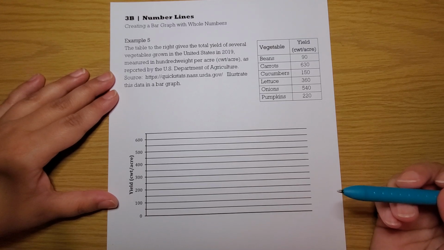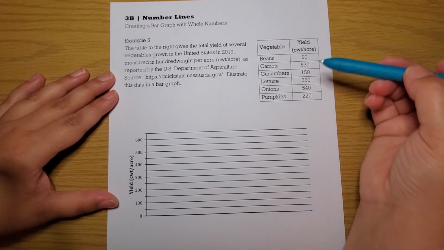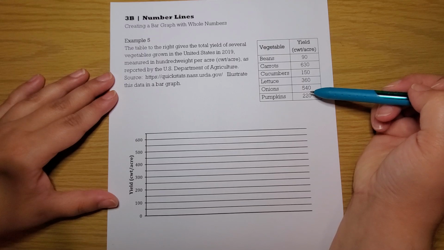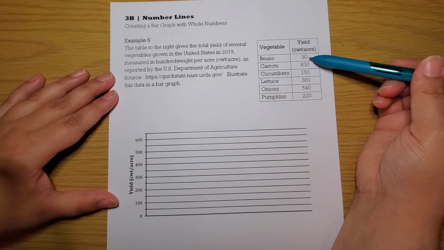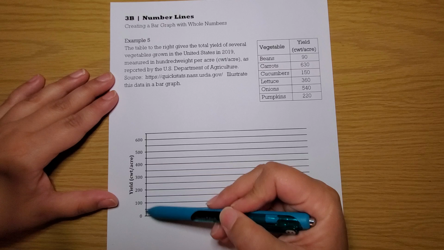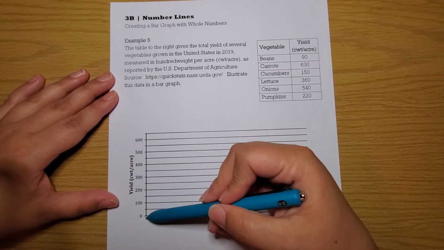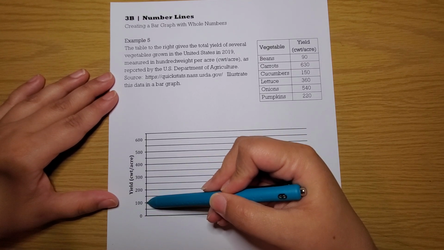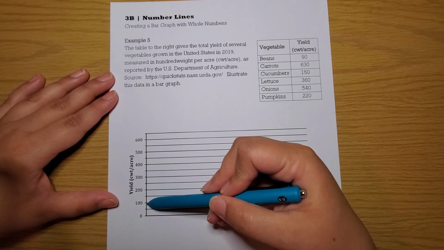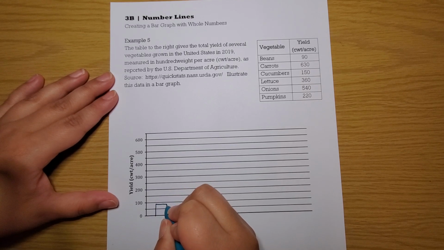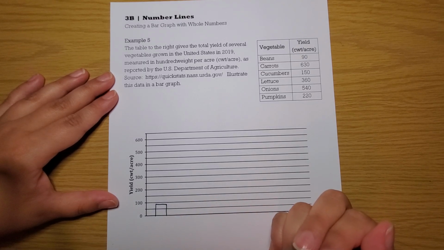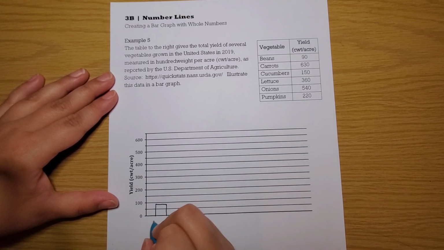So to create our bar graph, what we're going to do is draw bars that go up to the height indicated. So let's start out with the beans. They have a yield of 90 hundredweight per acre. So I've got to find about where 90 would be on this number line. If I think of this like a number line, here's my 0, 50, 100. 90 is going to be just underneath that 100. So I'm going to draw my first bar so that it ends just underneath that 100. And I'm going to label that beans.